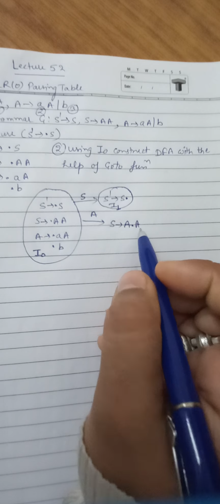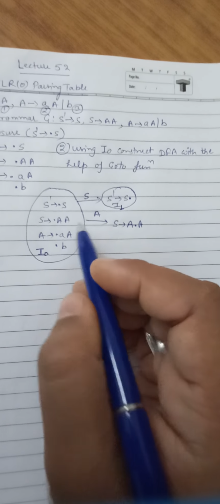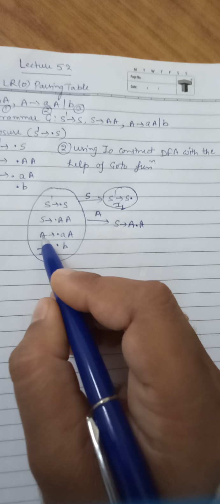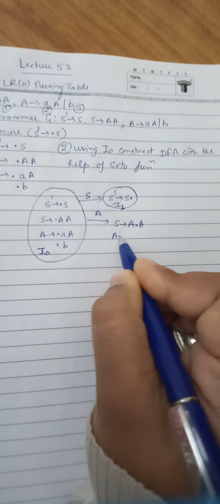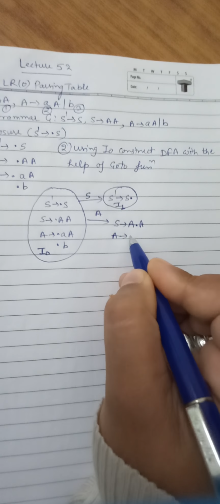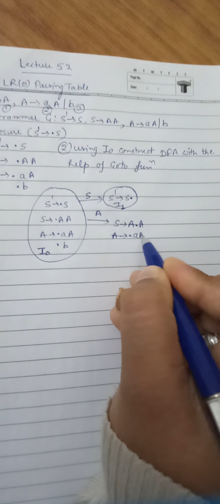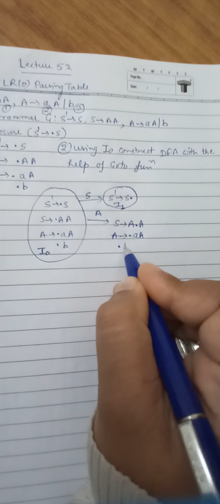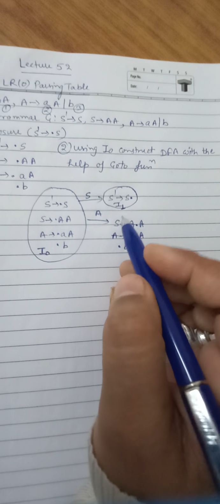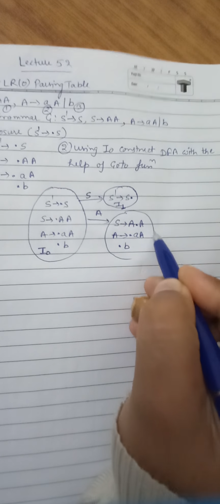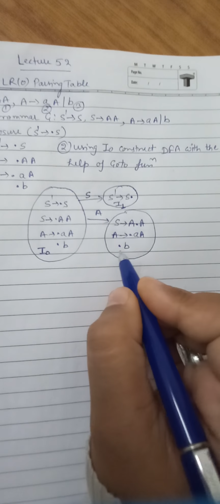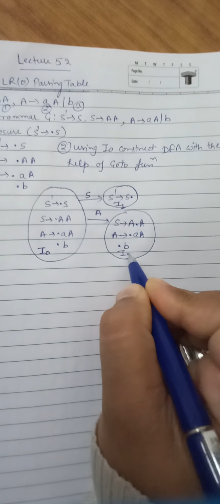Now for the A transition, S tends to A dot A, and another A production will also come, so A tends to dot aA and dot b will remain the same. This is I2.